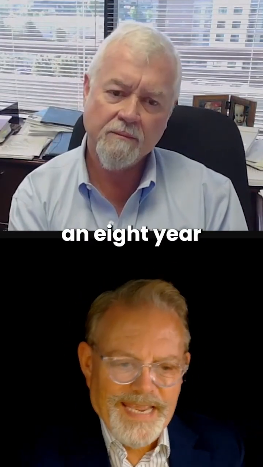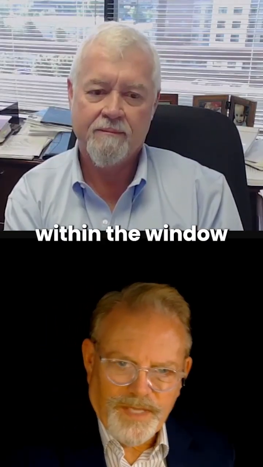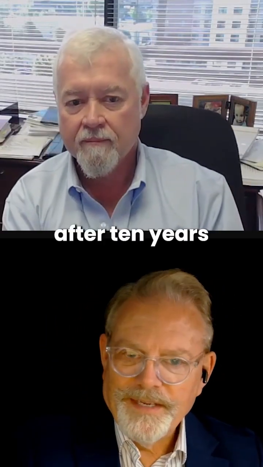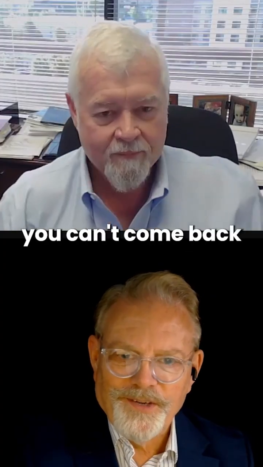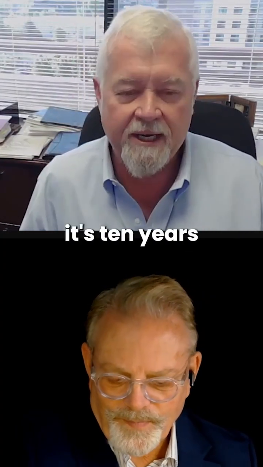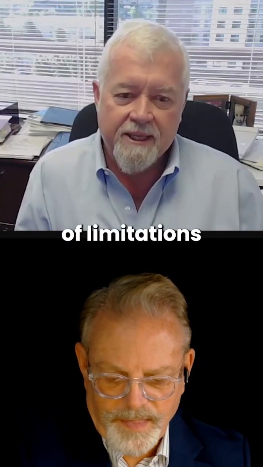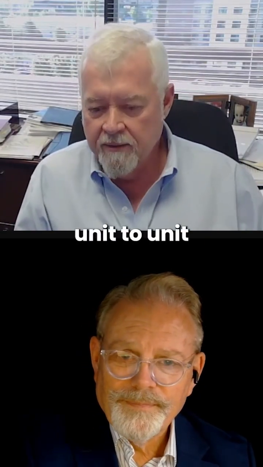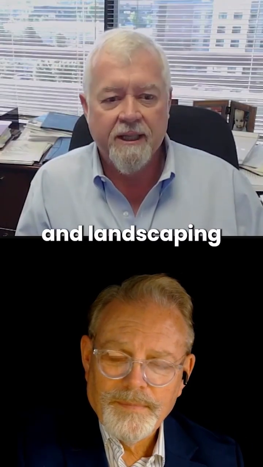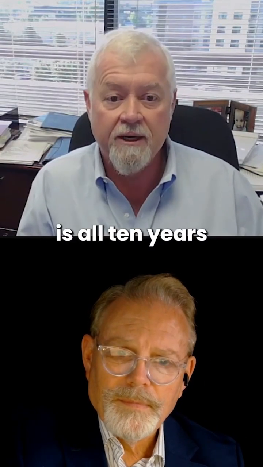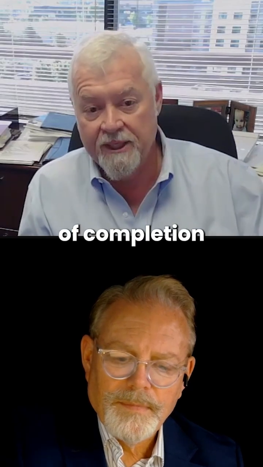So if I have an 8-year-old building, am I still within the window? Is 10 years the solid window, after 10 years and one day you can't come back after them? Yeah, for most claims, it's 10 years. There are some shorter statutes of limitations, some plumbing issues, and unit to unit noise transmission and landscaping and stuff. But the big ticket items, the water intrusion stuff, is all 10 years from the notice of completion.